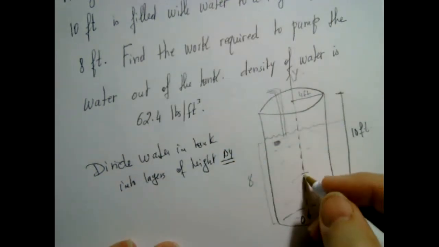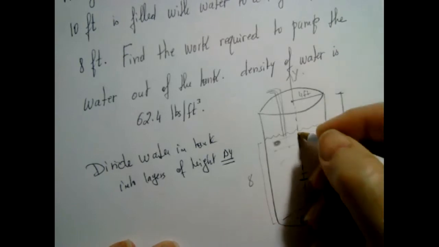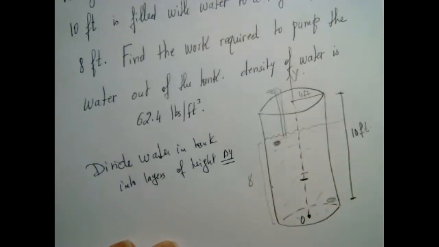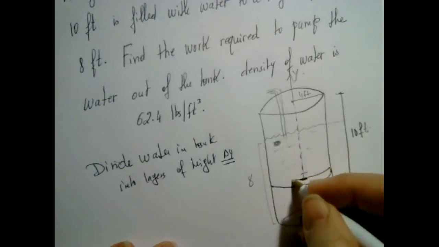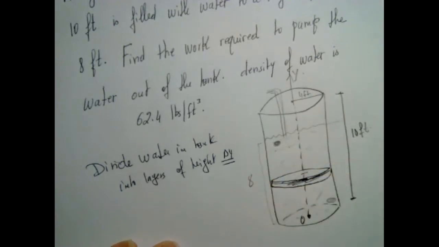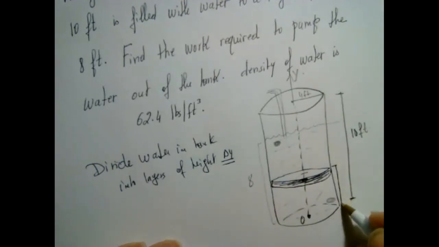Okay, so this is my typical layer. You don't draw it at the bottom or at the top. You draw it somewhere here. So this is my typical layer, meaning I'm going to split it here. The typical layer is a cylinder. That's my typical layer, and this is my y_i, from here to here.